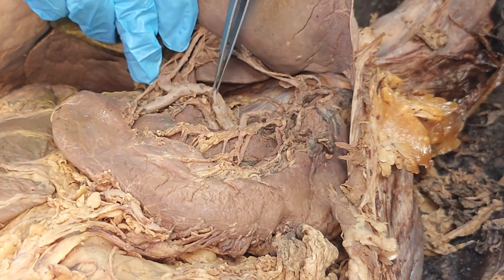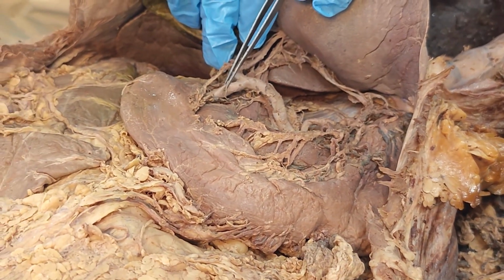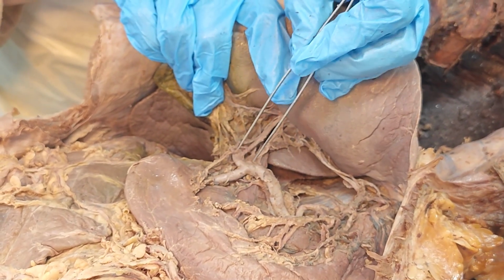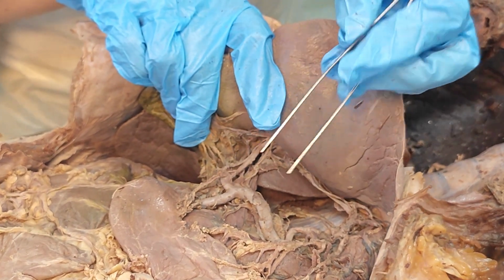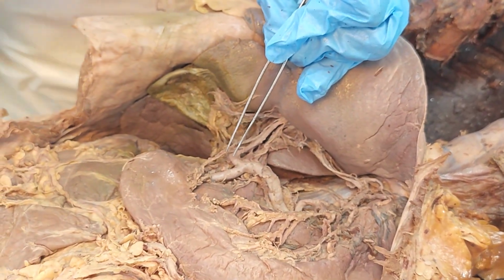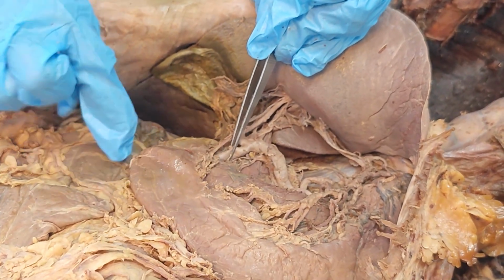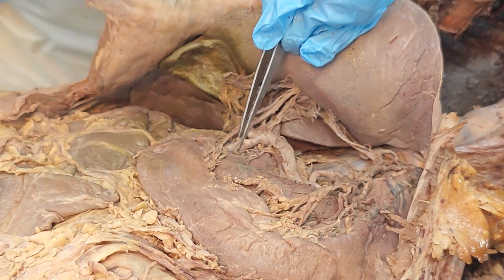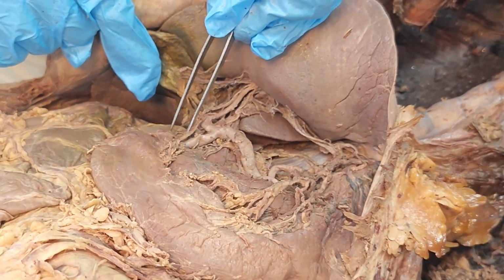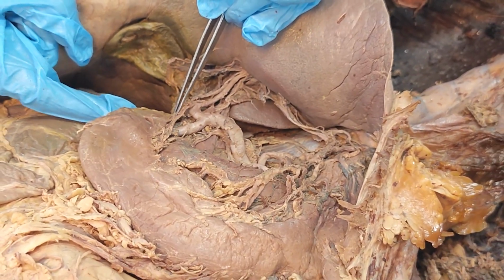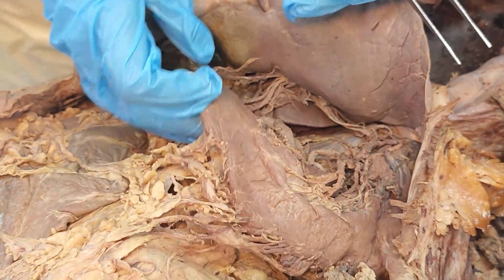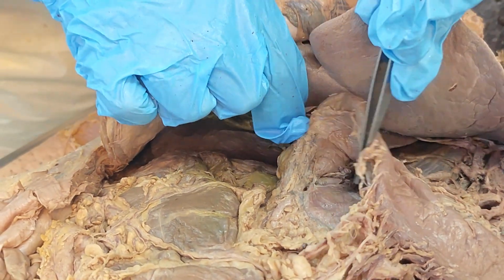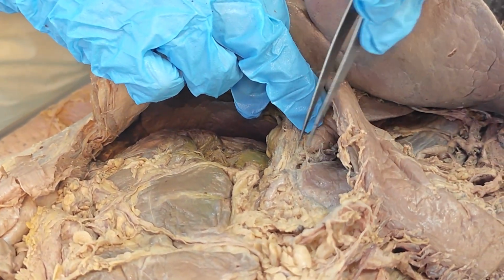The common hepatic artery has given off this gastroduodenal artery. After giving off the gastroduodenal artery, this artery continues as the proper hepatic artery. If you see the relation of the gastroduodenal artery, this thickening is the pyloric end of the stomach and this is the first part of the duodenum. So this gastroduodenal artery is related posterior to the first part of the duodenum. If I lift the stomach, I can see the course of this gastroduodenal artery. See, this is the gastroduodenal artery.